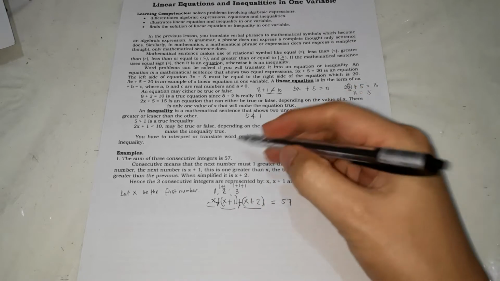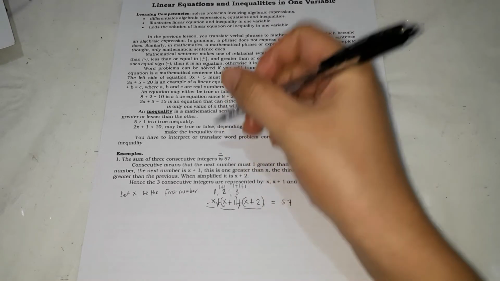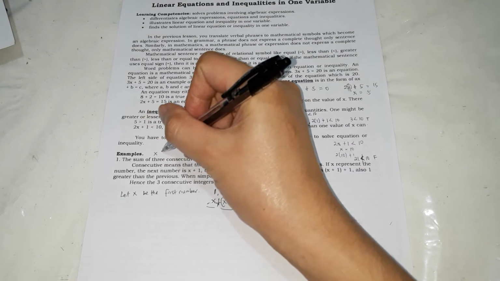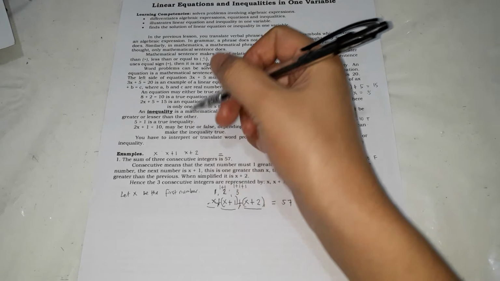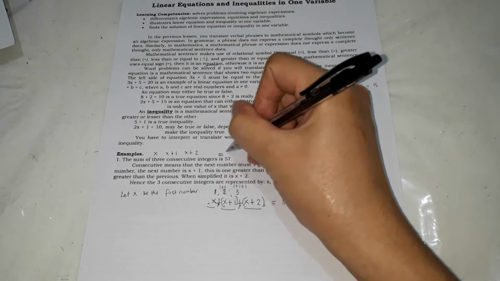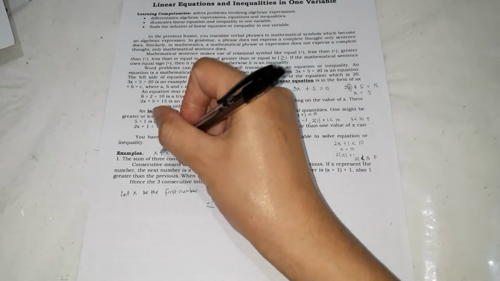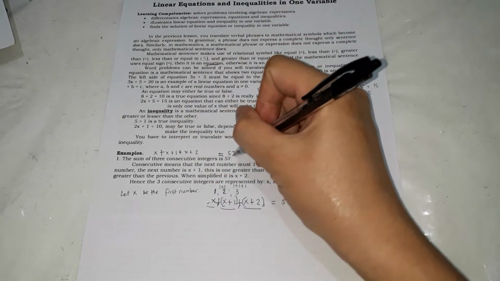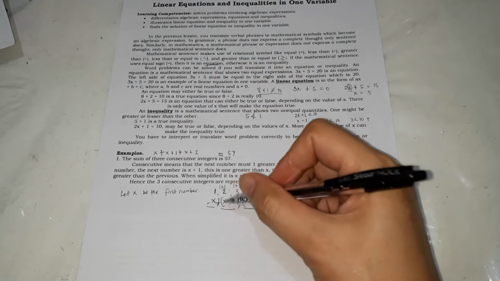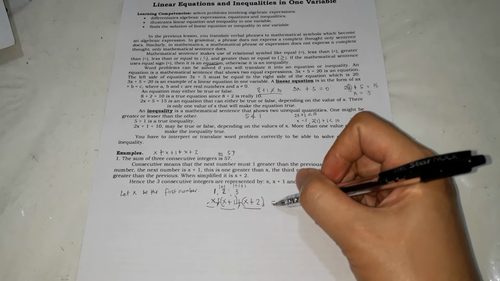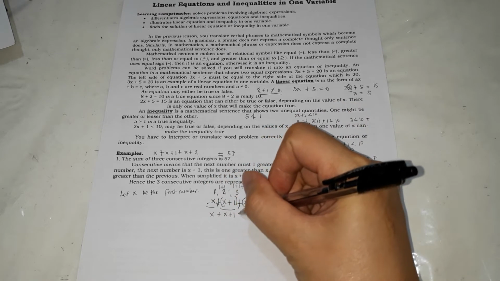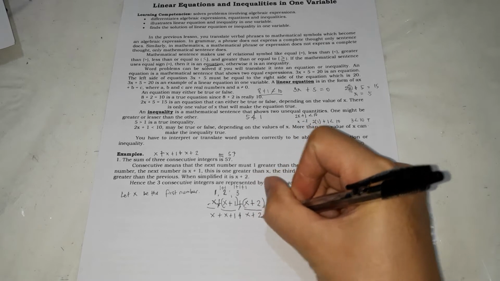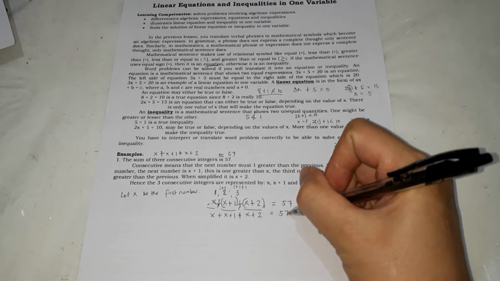Usually, kapag may is, it means equal. So the sum of 3 consecutive integers, so the 3 consecutive integers x, x plus 1, at saka x plus 2 is 57. The sum. So i-plus mo yung tatlo, is 57. So here it is, x plus x plus 1 plus x plus 2 is equal to 57.